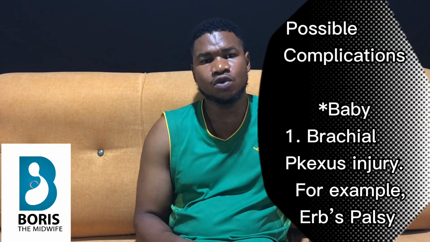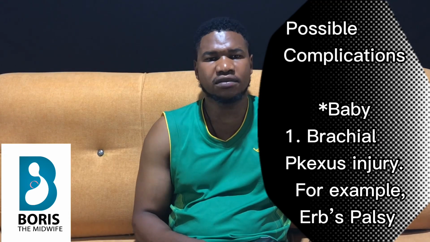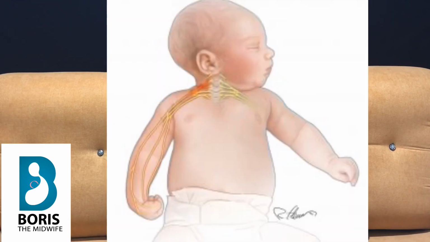And the most common complication of shoulder dystocia for the baby is brachial plexus injuries, like Erb's palsy. That occurs when a certain nerve is damaged and it results in total paralysis of the baby's arm. So these are the complications of shoulder dystocia for both the mother and the baby. And now let's move to the treatment. How can you manage shoulder dystocia during that second stage of labor?